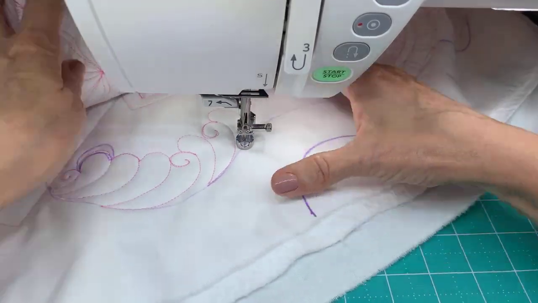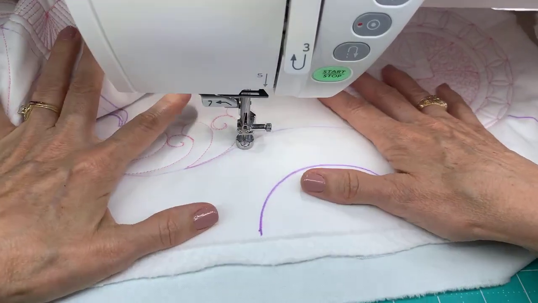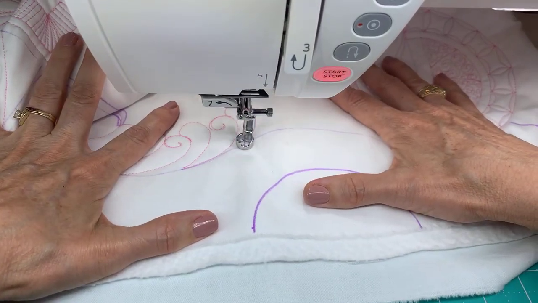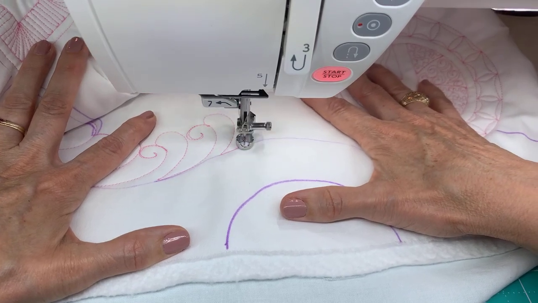Okay, there we go. Oh, he's getting heavy. I have to keep pulling him up onto my table. All right, let's go up a little bit. That'll give us a little bit of room.